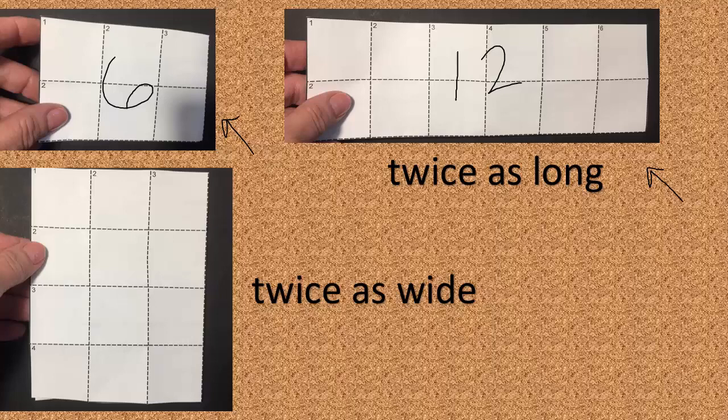So we'll keep our 3 inches, but we'll make it twice as wide. So instead of being 2 inches wide, it is now 4 inches wide. This has 12 squares of area too. So when we kept our length but made it twice as wide, we made ourselves have twice as much area again.